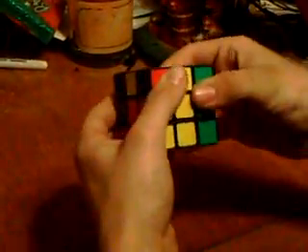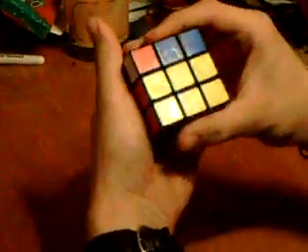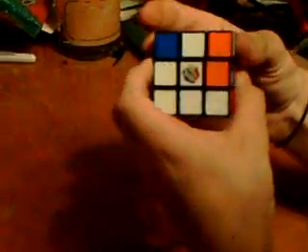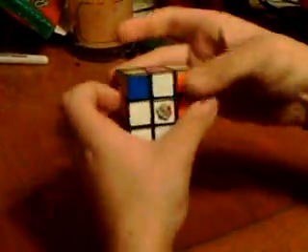So we're going to do up, right, up inverted, right inverted, up inverted, front inverted, up, front. Alright? And that way we now have that yellow and orange piece right there, orange and white piece, and our red and yellow piece still there. Now we have one more piece to do. And this is just another one that you have to go to the right.